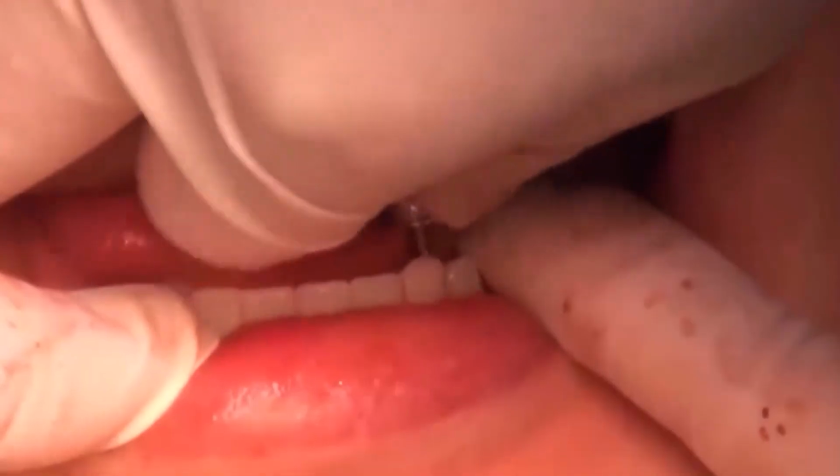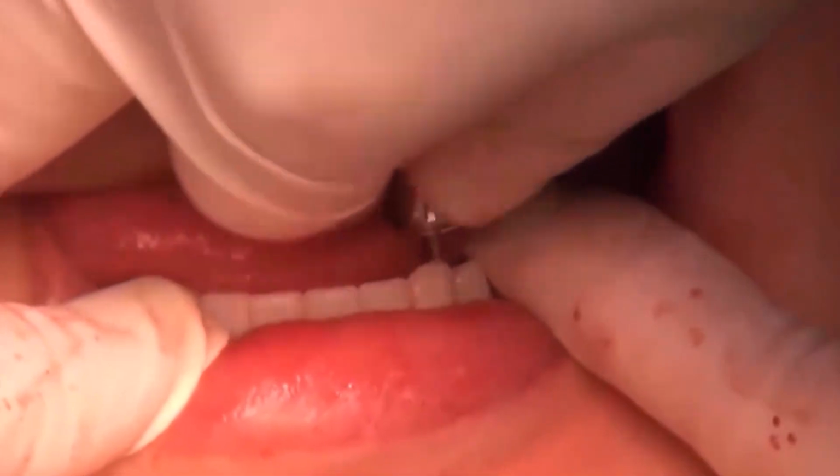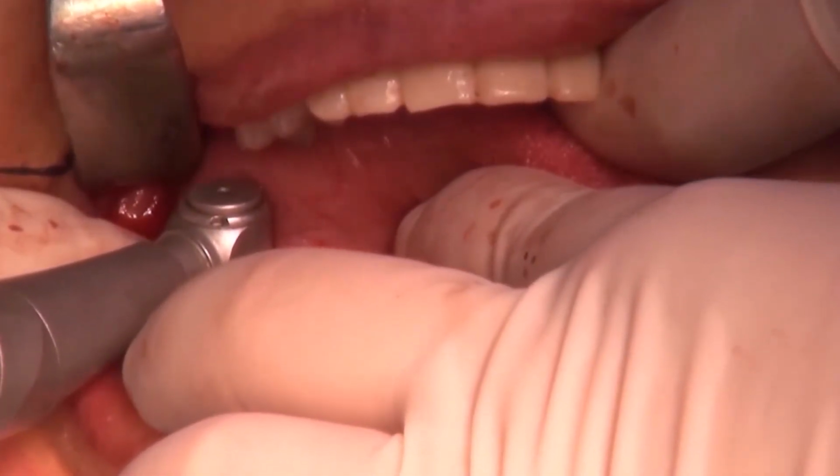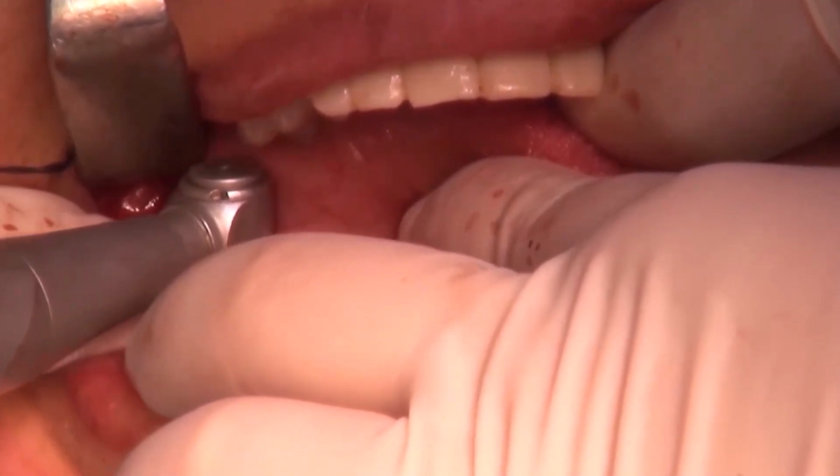After polymerizing the resin, the provisional denture is removed by unscrewing the screws.